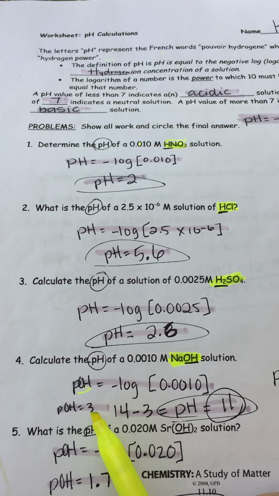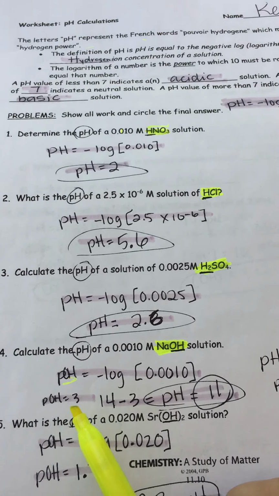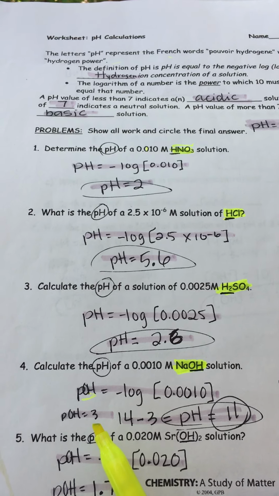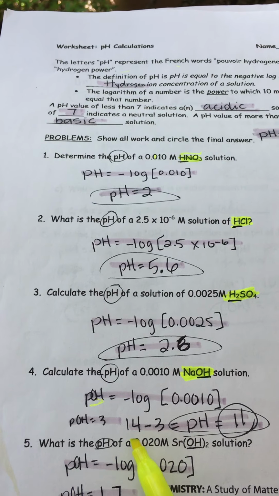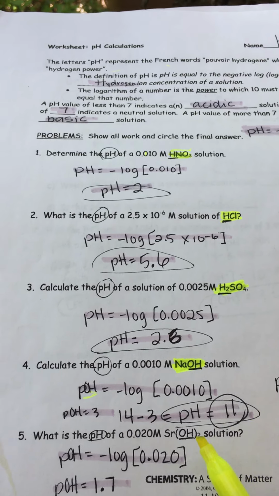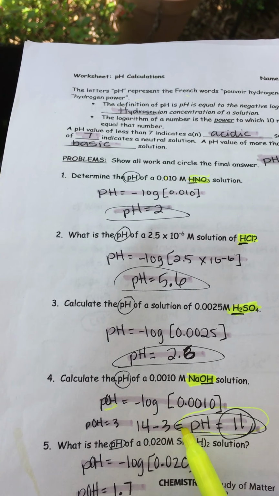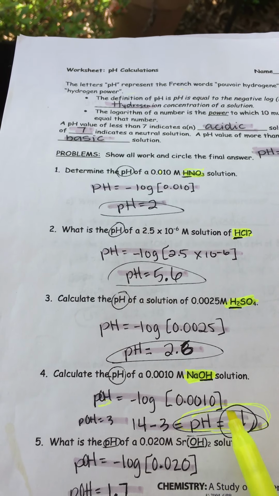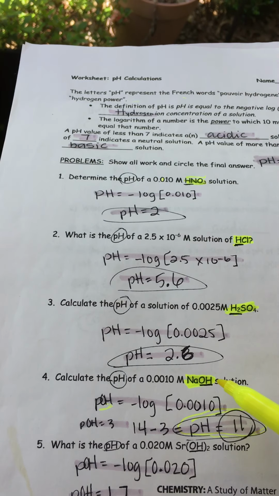Most of you guys stopped here and said pH is 3. Not true. Okay, pOH is 3. We know that pH plus pOH is equal to 14. So if we take 14, subtract 3, that'll give us what the pH is. So we get a pH value of 11 for this problem. Okay? So why did we do this one differently? Remember, all of the other problems gave us an acid. Started with an H.